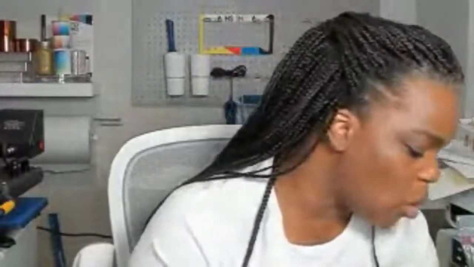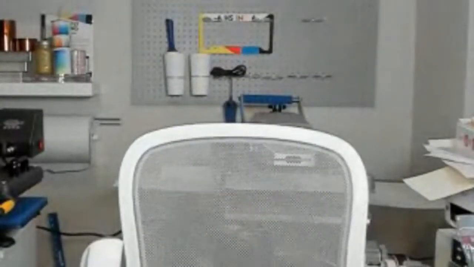How can I get good coverage, no ghosting on the bottom of tumblers? That's an interesting question. Most times I do not try to go underneath the tumbler.